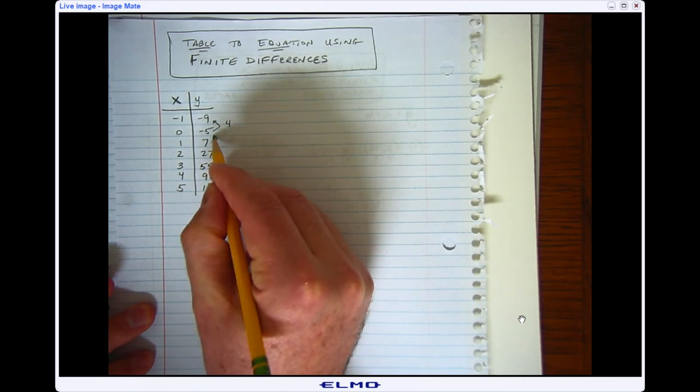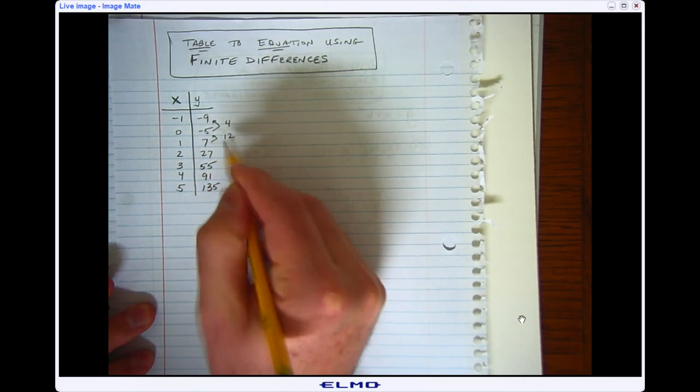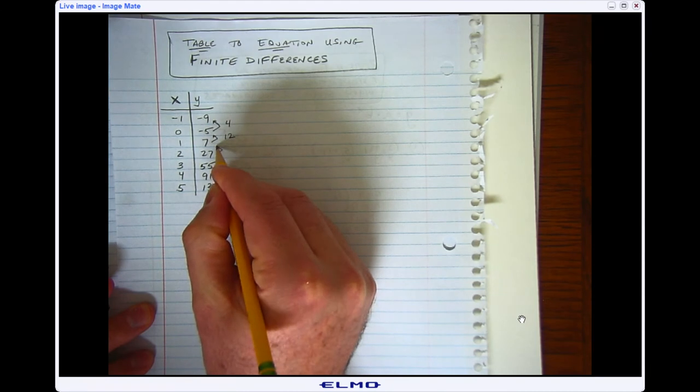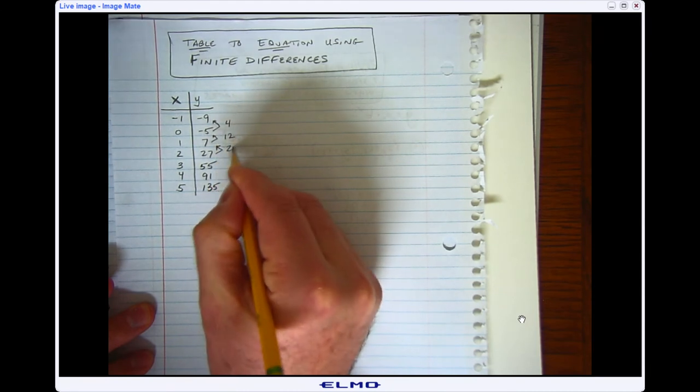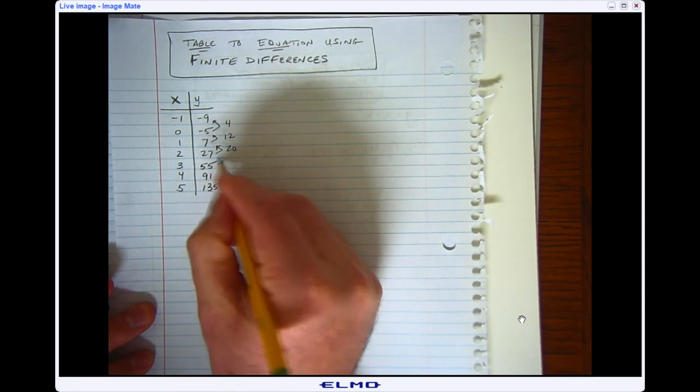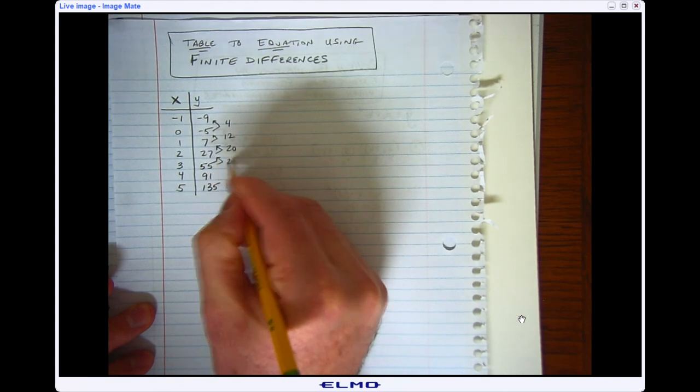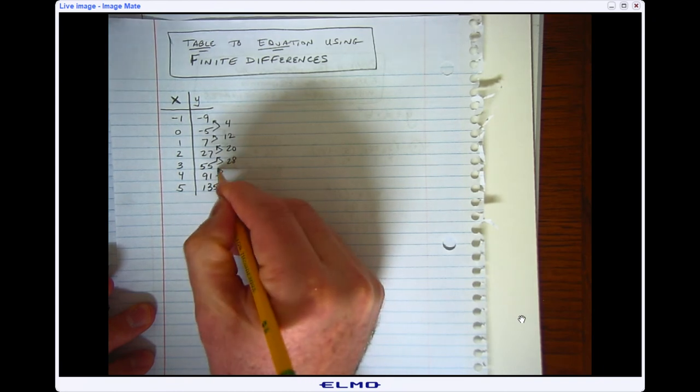7 minus -5 would be 12. 27 minus 7 is 20. 55 minus 27 is 28, and you would keep doing those differences.